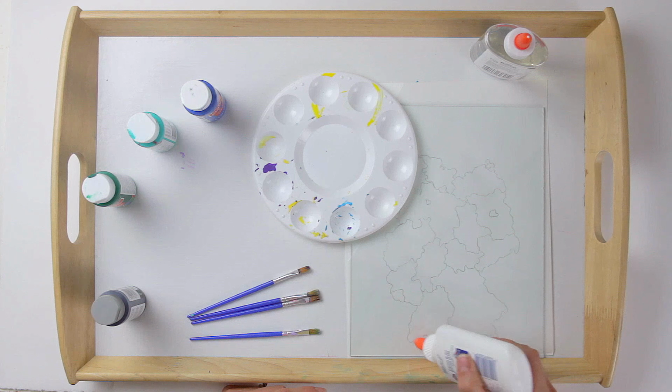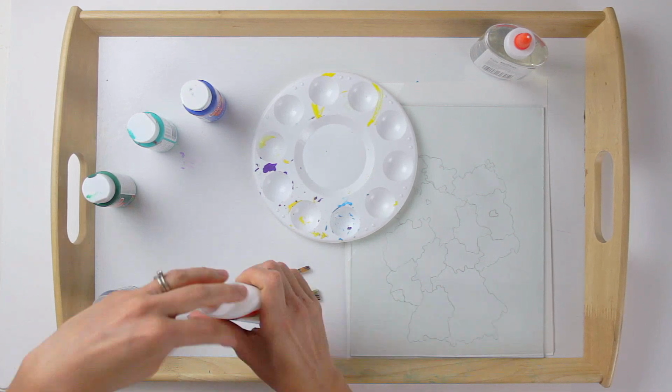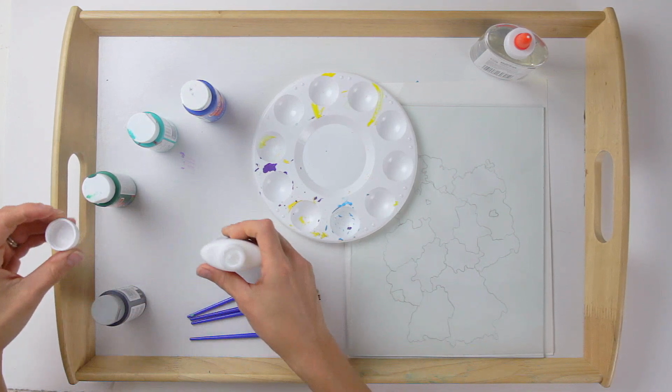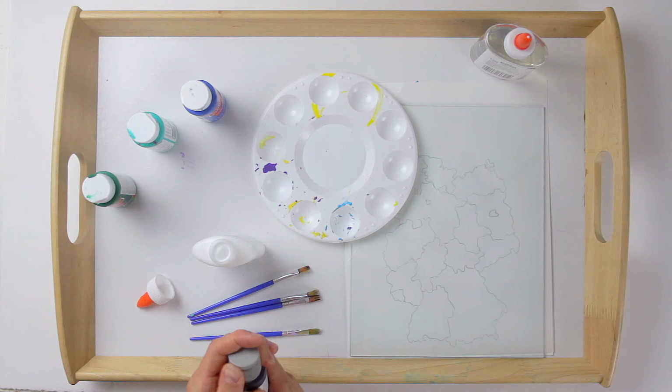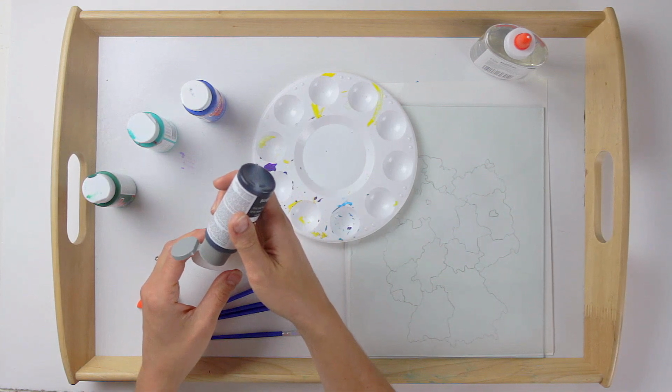The first step is to mix the black into the glue. This is what you're going to use to outline your lines on your map. You want to shake it up real good, or you can use something to stir it as well.